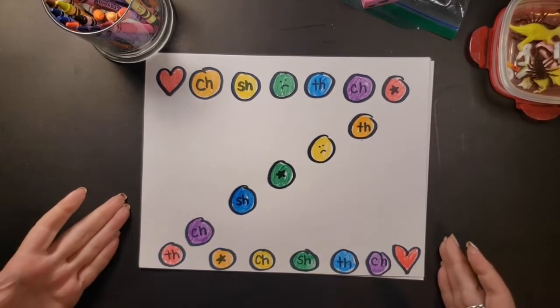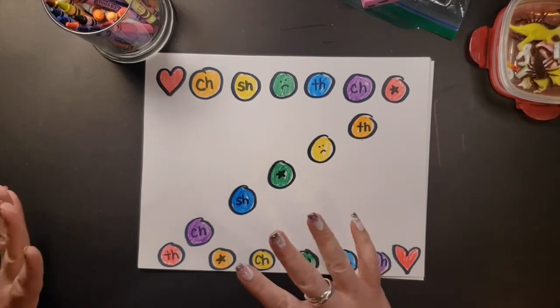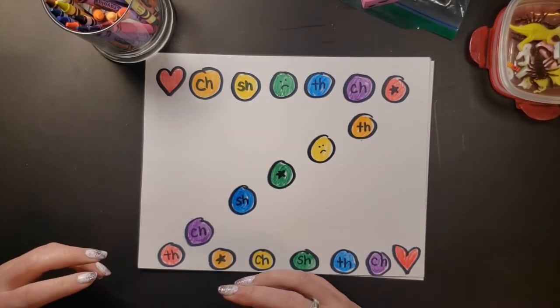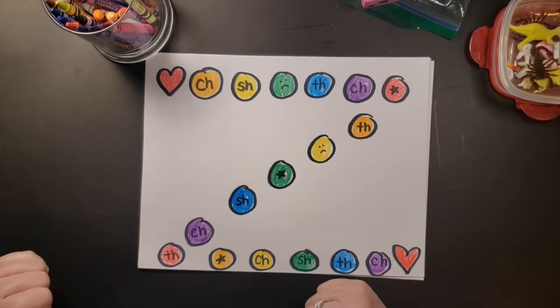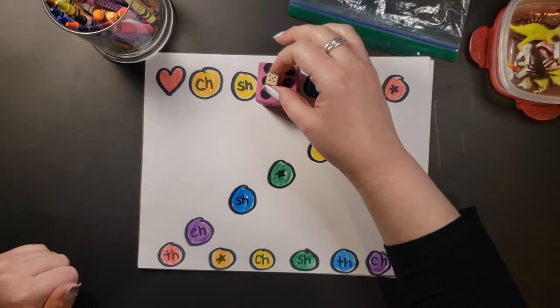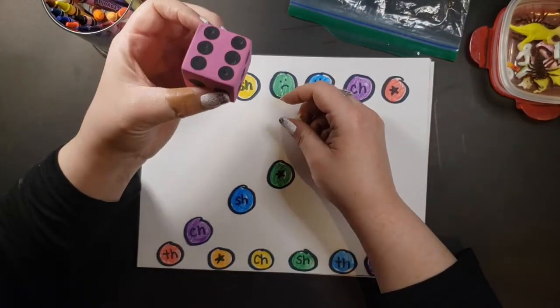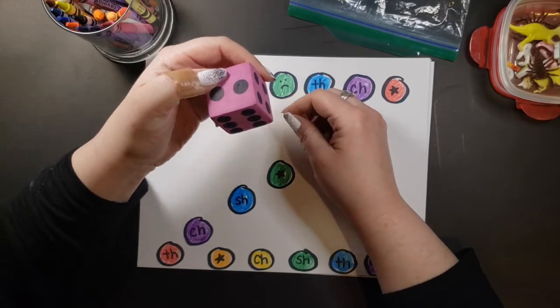So, ideally you would have another person to play with you. If you don't, that's okay. I'm going to be playing by myself and pretending there's two people playing. So to play our game, we need to have a die. This is a die. I bought this die, I think, at the dollar store.